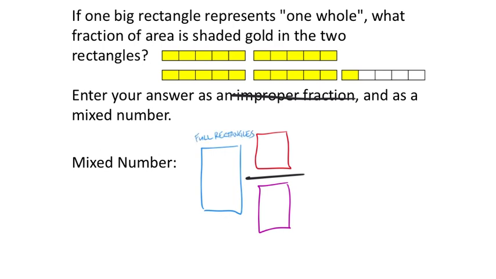So how many full rectangles are there? Well, you can count them. I got 1, 2, 3, and 4. There's not a fifth full rectangle here, but this will represent our fractional part. So I counted 4 full rectangles. Now over here with this fraction, the fraction has to do with this remaining part, right? It's not a full rectangle, it's not fully filled, but the numerator is how many pieces in this case are shaded gold.